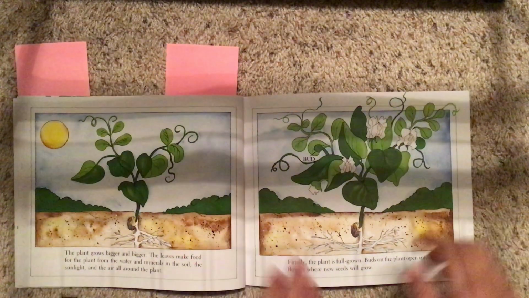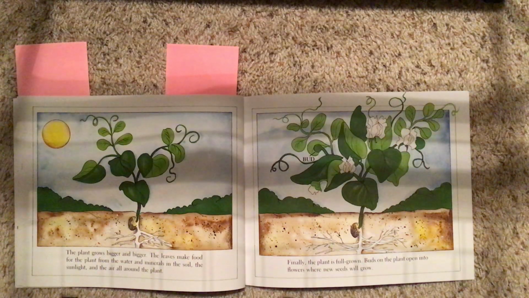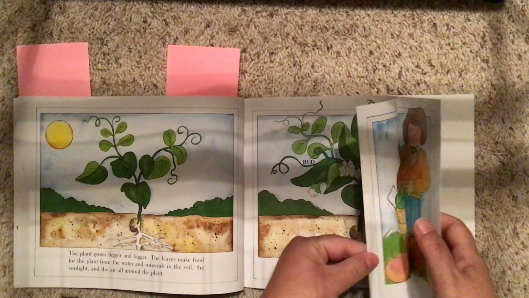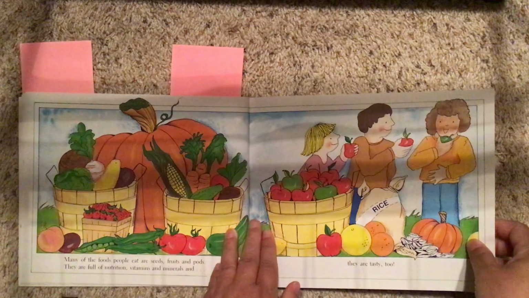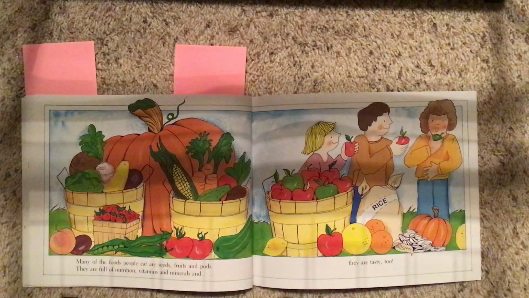The plant grows bigger and bigger. The leaves make food for the plant from the water and minerals in the soil, the sunlight, and the air all around the plant. Finally, the plant is full grown. Buds on the plant open into flowers where new seeds will grow. Many of the foods people eat are seeds, fruits, and pods. They are full of nutrition, vitamins, and minerals, and they are tasty too.